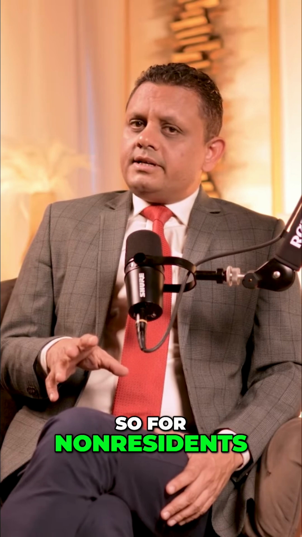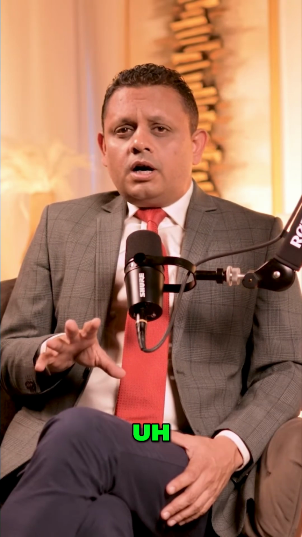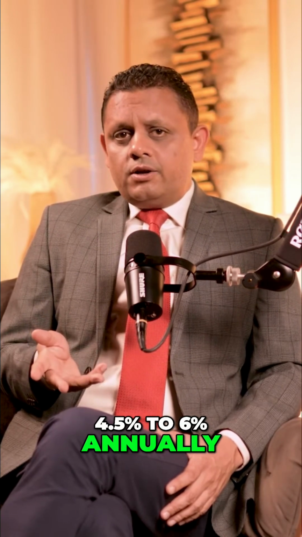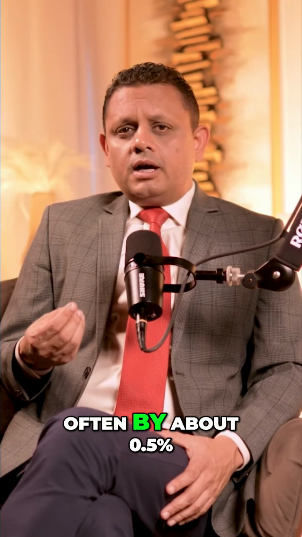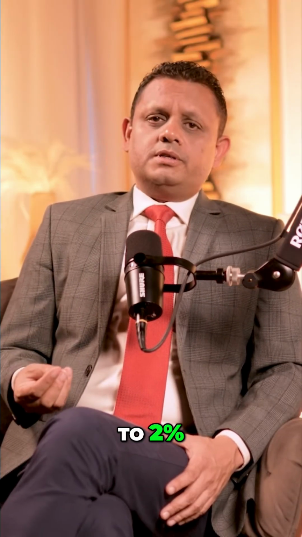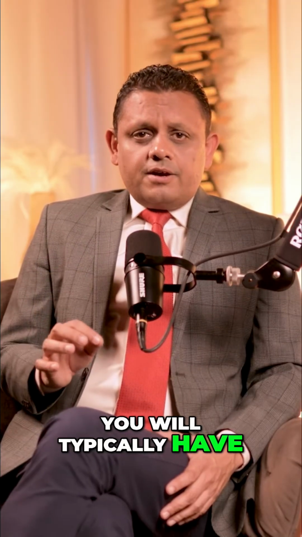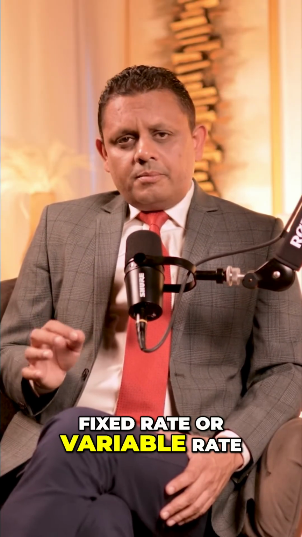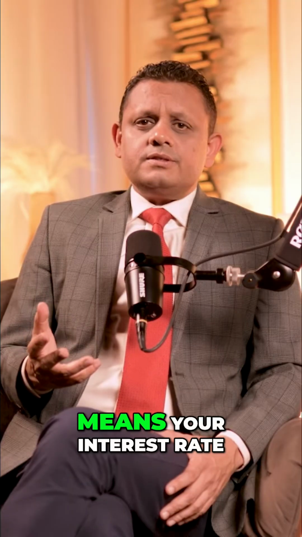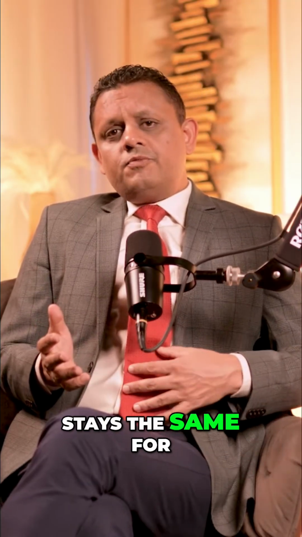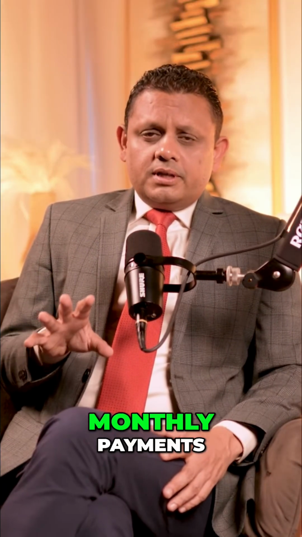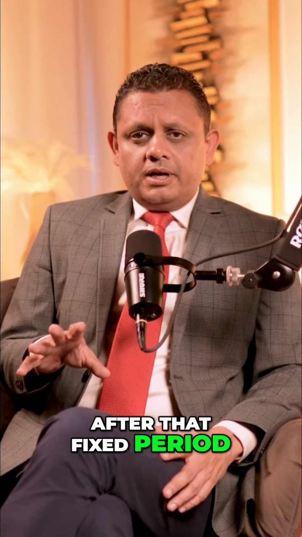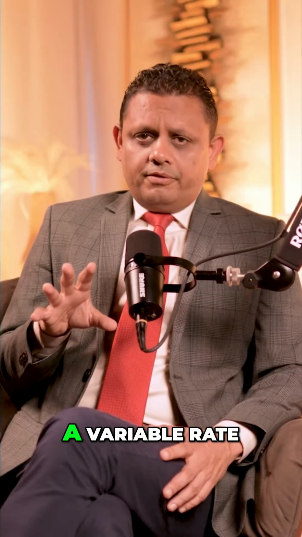For non-residents, these usually range from 4.5% to 6% annually. They are generally higher than what residents pay, often by about 0.5% to 2%. You will typically have two choices, fixed rate or variable rate. A fixed rate mortgage means your interest rate stays the same for a set period, usually 1 to 5 years. This gives you predictable monthly payments. After that fixed period, it usually switches to a variable rate.